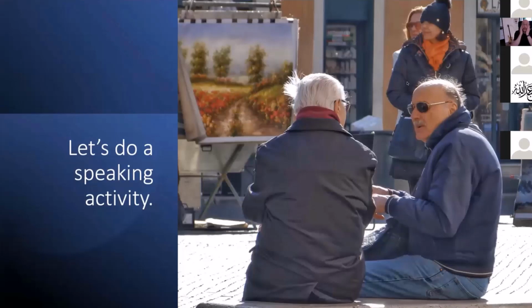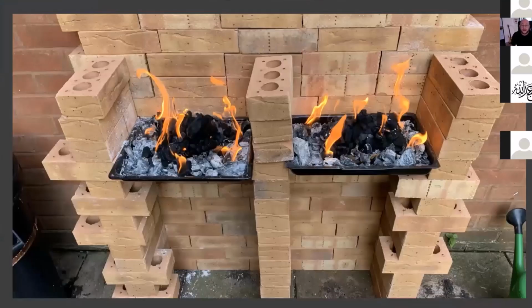And this is a speaking activity called My Lockdown Project. So last year, when we first went into lockdown, my lockdown project, and please don't laugh, was this. Now, as you can see, I'm not going to win any awards for construction, but I can guarantee you it was safe and there were no disasters, I promise. So basically, I got hold of, just before lockdown, a whole load of bricks that someone didn't want. Why did I do this?